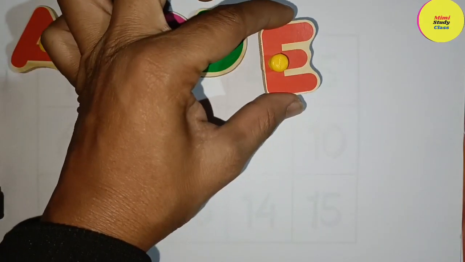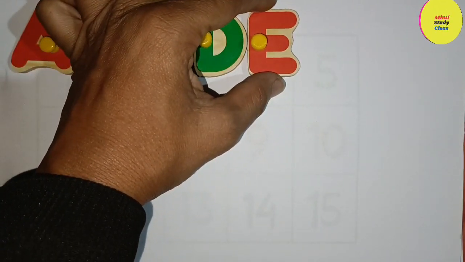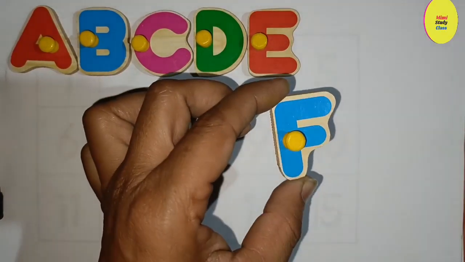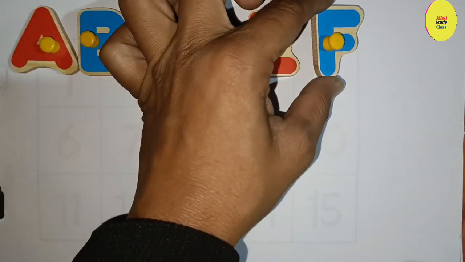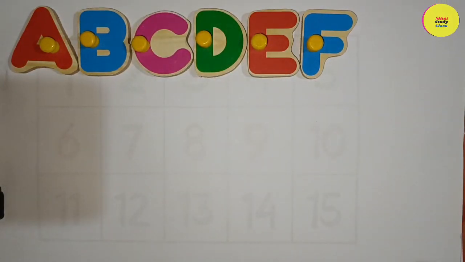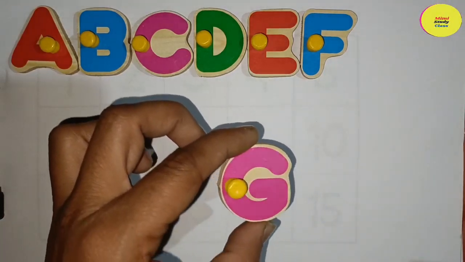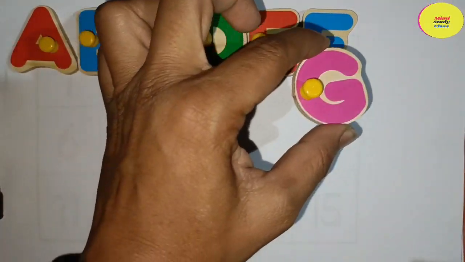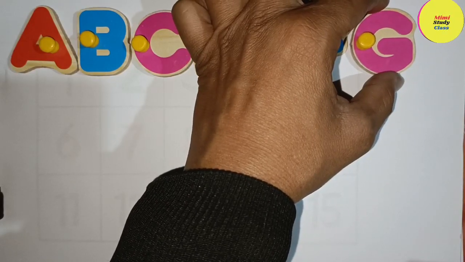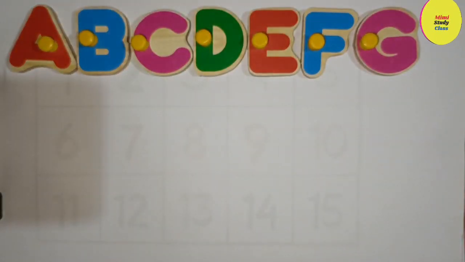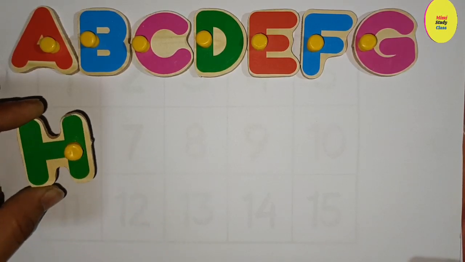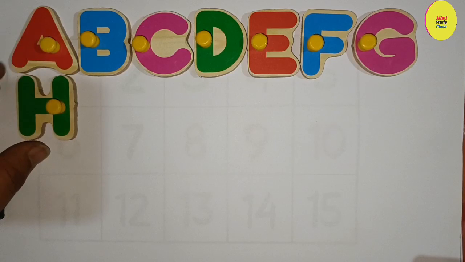E for elephant. F for fish. G for goat. H for house.